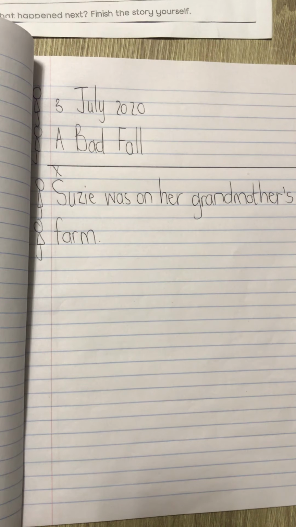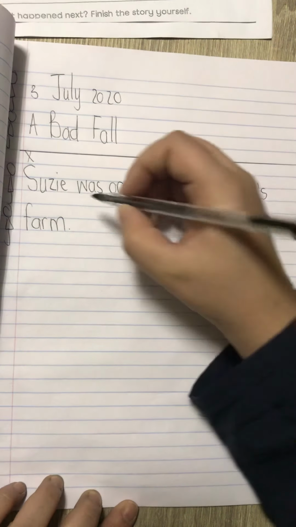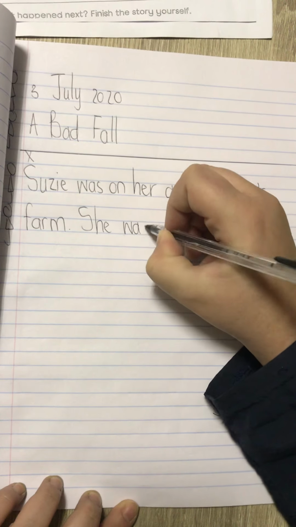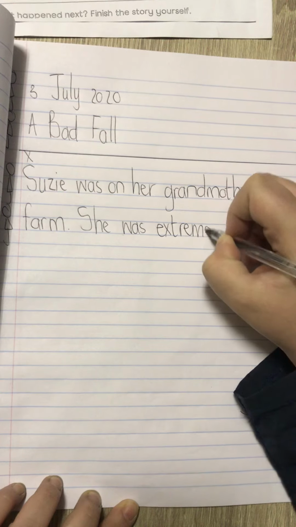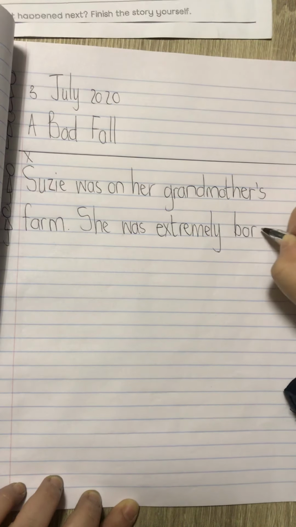I don't want it to just be like, this is Susie. Susie did this, okay? Tell me, who is this? Where is she? I want to know exactly everything about this character. I want to know about the story as it unfolds. So Susie was on her grandmother's farm. She was extremely, look at me using my adverbs, extremely bored.